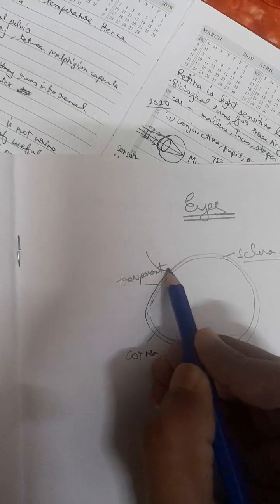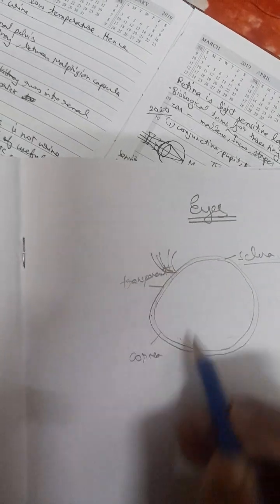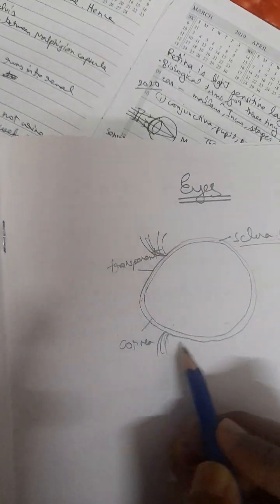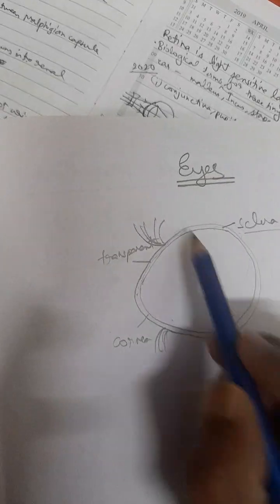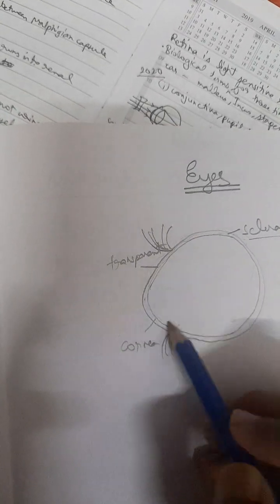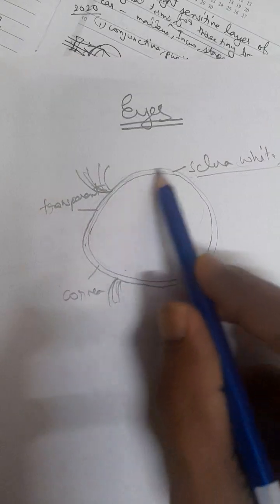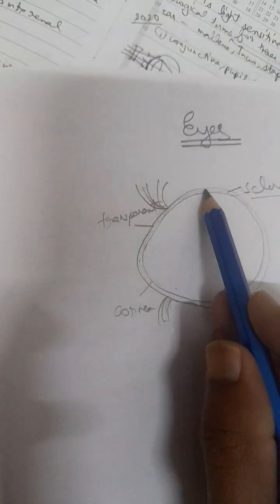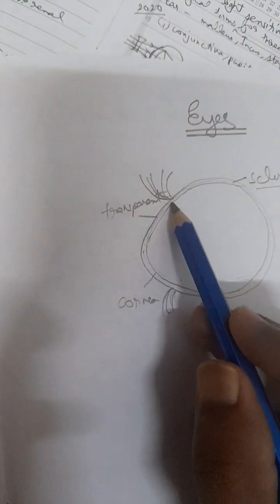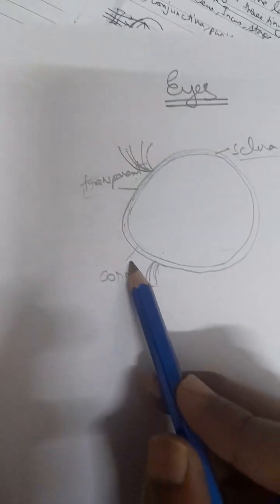These are the eyelids, eyebrows. This is at the back of the eye, which is in the socket, and this is the front part which is visible. So at the back of the eyes, the first layer is sclera, which is white and fibrous tissue, and this same layer continues in the front and comes in the front part to become transparent, and it forms the cornea.